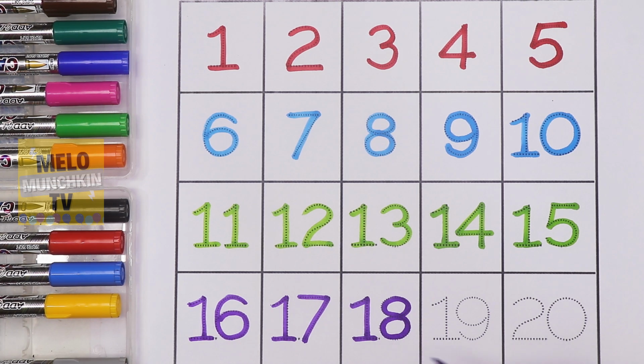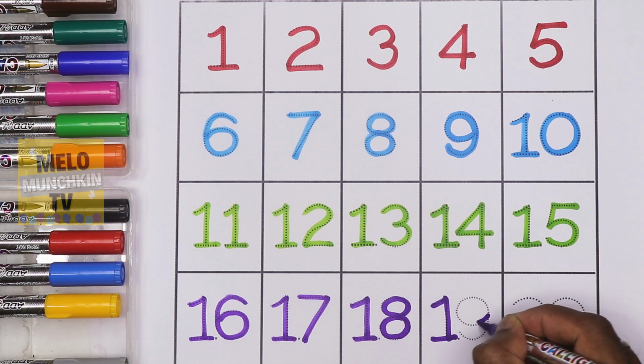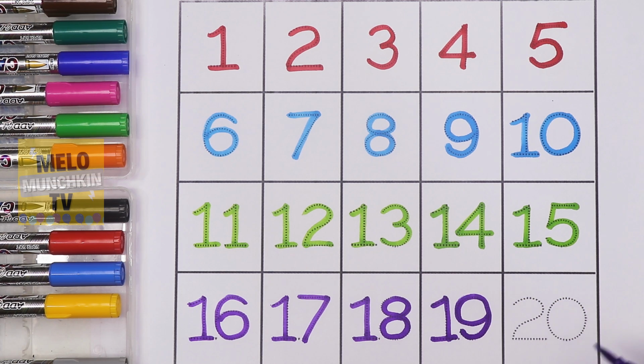E-I-G-H-T-E-E-N, 18. This is 19. 1, 9, 19. N-I-N-E-T-E-E-N, 19. This is 20. 2, 0, 20. T-W-E-N-T-Y, 20. So hence we have completed our numbers from 1 to 20 along with the spelling.